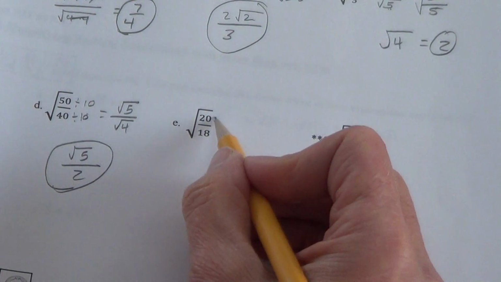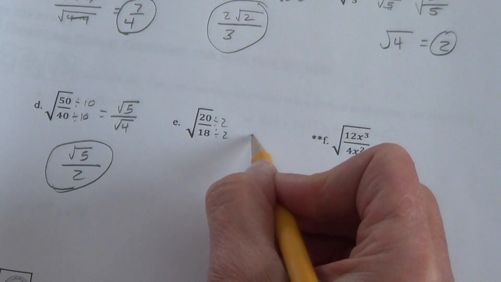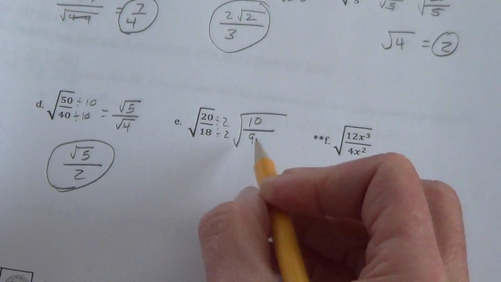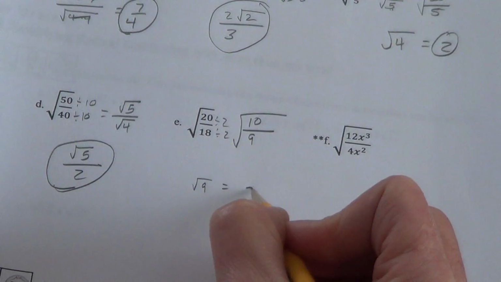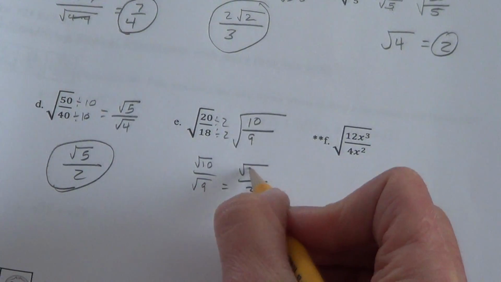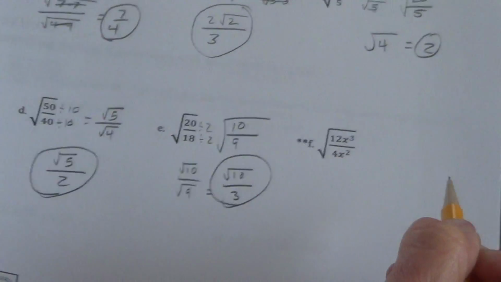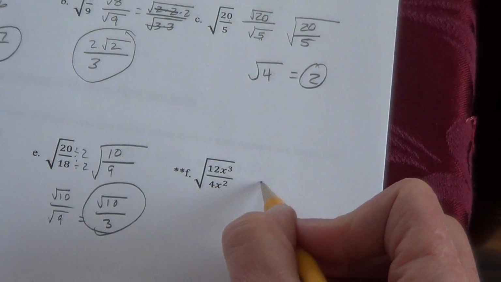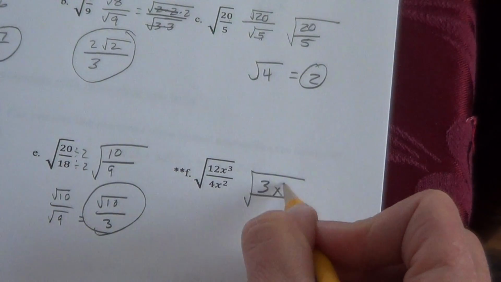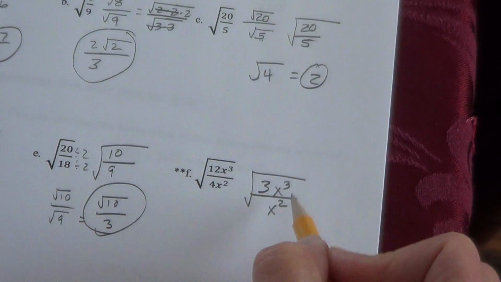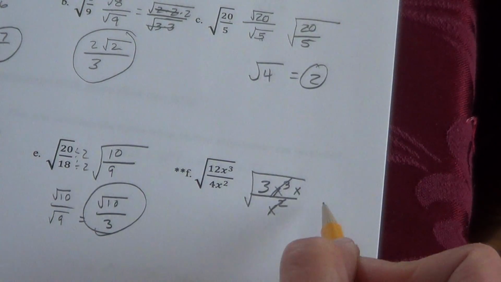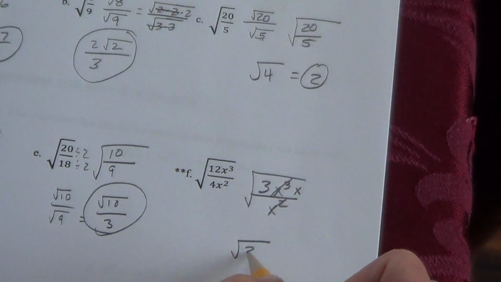20 and 18, I'd divide them both by 2. And I'd get 9 and 10, still under the radical. Radical 9 is equal to 3. Radical 10, it can't reduce because it's 2 times 5, so that is our answer. On this one, 4 goes into 12 3 times. So we would have 3x cubed over x squared. Now again, I'd reduce the x squared and the x cubed. There would be 1x left up there. So it's radical 3x.